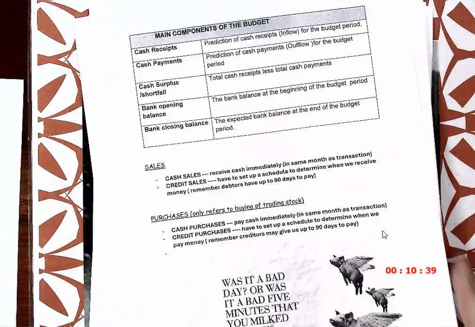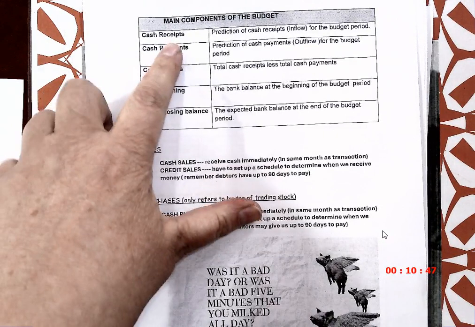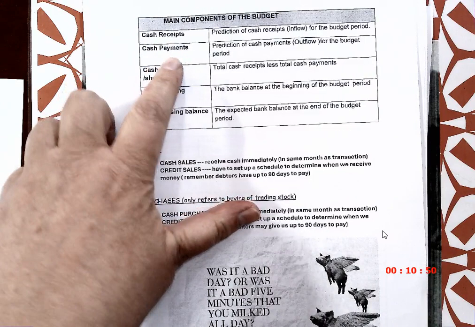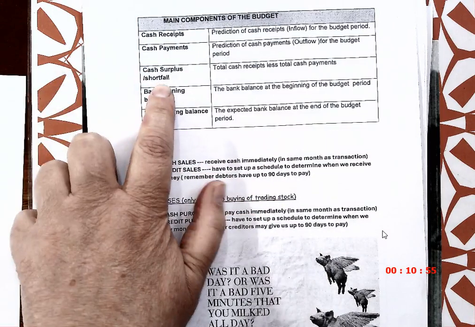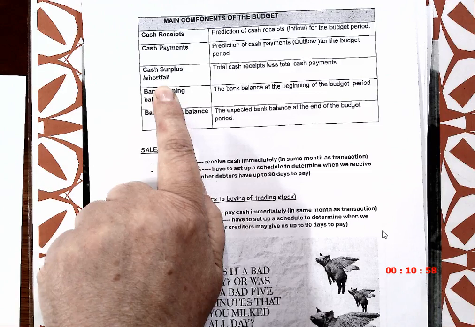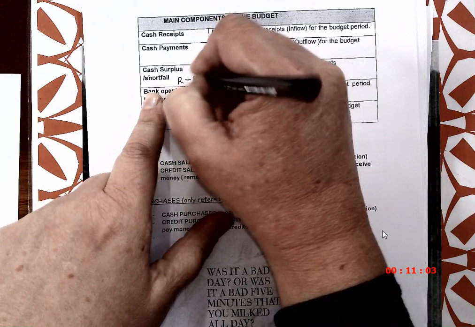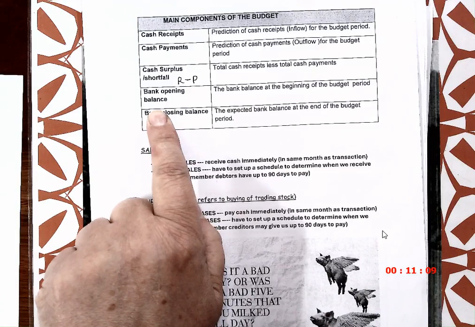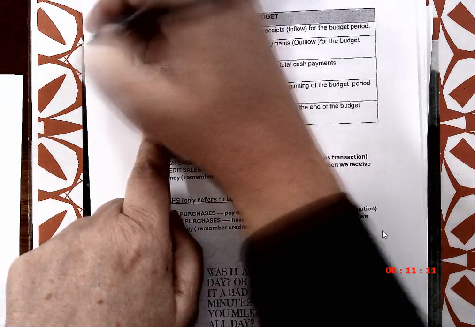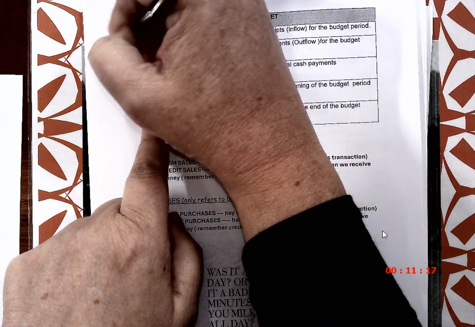Now, if I look at a cash budget, it's basically going to have three sections. It's going to have a section for the receipts, then a section where we plan for payments. Then we're going to get the difference between the two, which is going to be the cash surplus or shortfall. So you're literally going to say the receipts less the payments. This is just for the current month. This is a monthly budget. You budget per month.